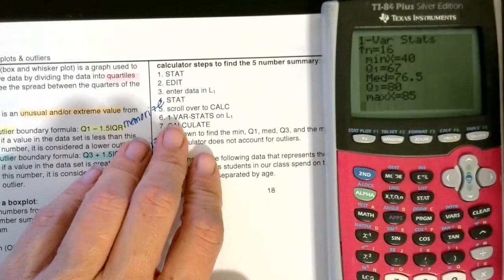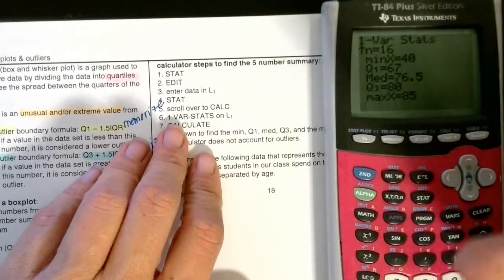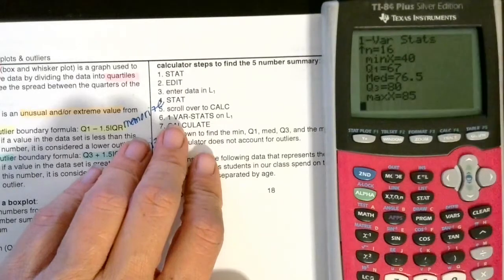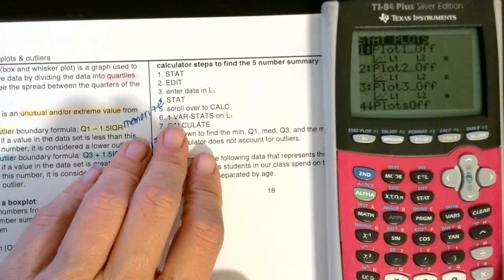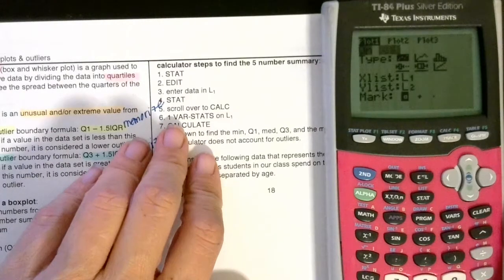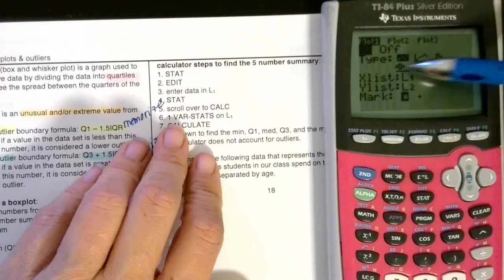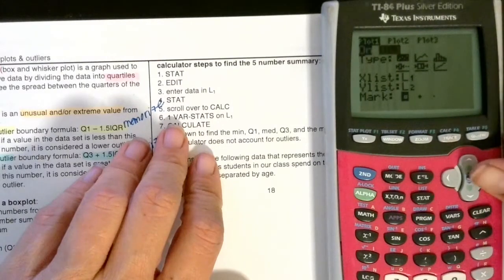You can graph these on the calculator, but they're really hard to work backwards to label your axis, so I don't recommend it. But if you just want an extra check, go into the stat plot, turn it on, and the box plot one that we're going to use, because you see 2 box plots here, is this one right here, because it's the one that takes into account outliers.